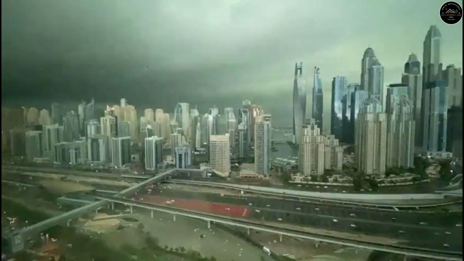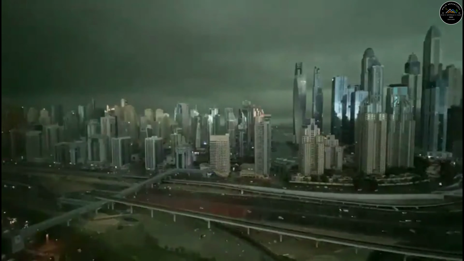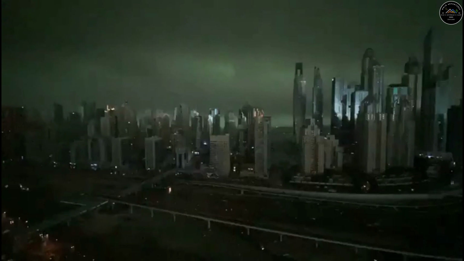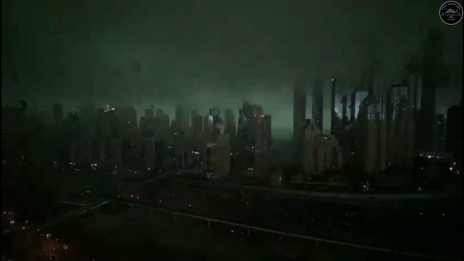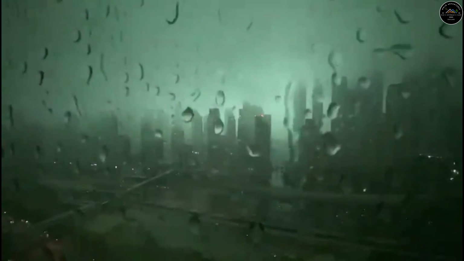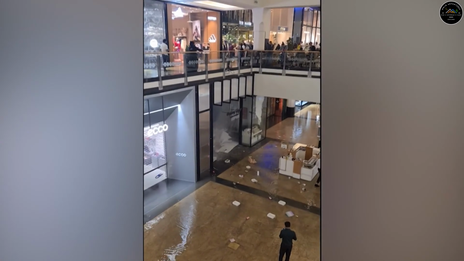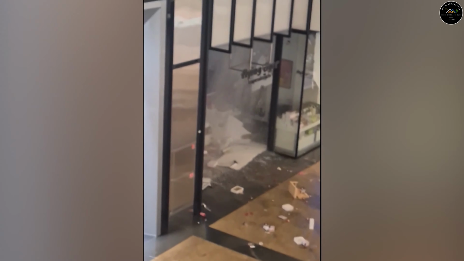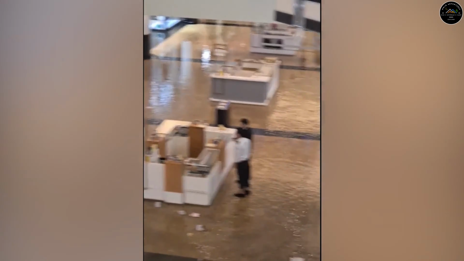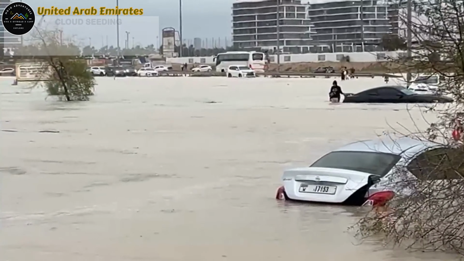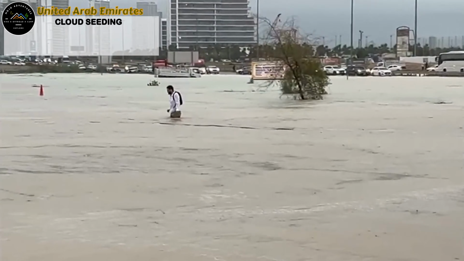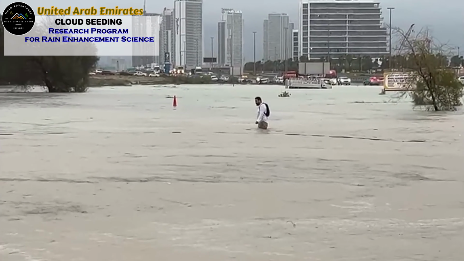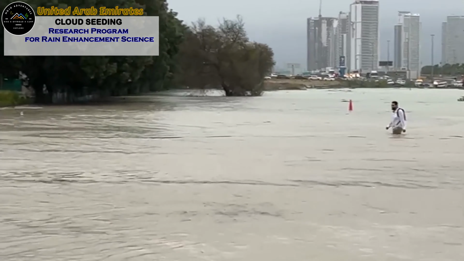In mid-April, Dubai experienced a significant flood event after nearly a year's worth of rain fell on the city in less than a day, prompting discussions about cloud seeding's possible role in the disaster. The deluge closed schools and businesses, grounded hundreds of flights, and destroyed cars and property. The UAE has been running a cloud seeding project called the Research Program for Rain Enhancement Science for several years.